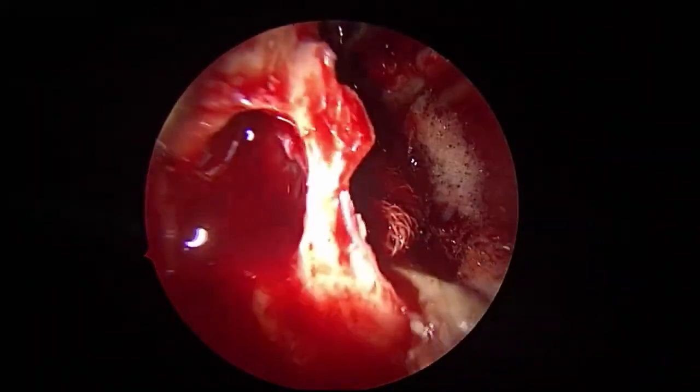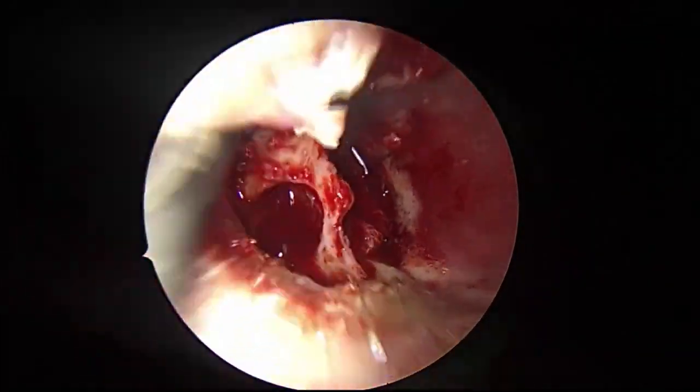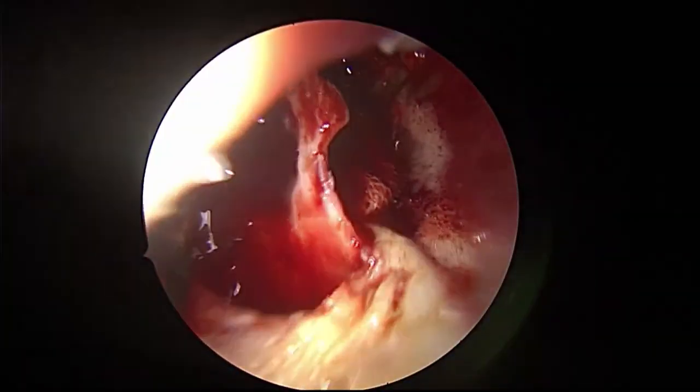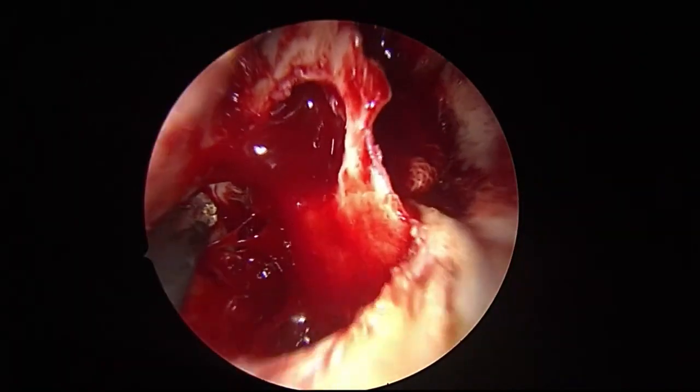Section. Drill and suction. Suction drill.